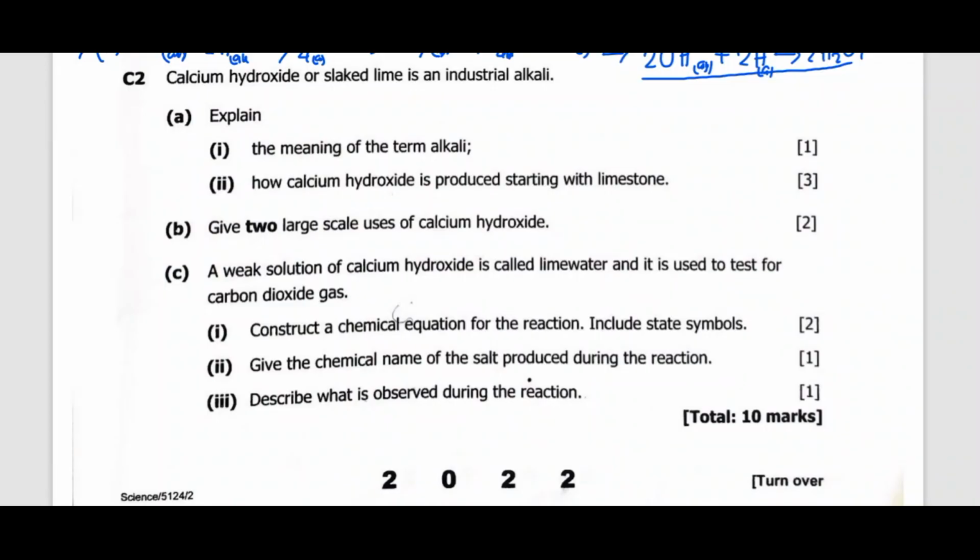Then we move on to question C2. Calcium hydroxide or slaked lime is an industrial alkali. Explain the meaning of the term alkali. So an alkali is a base that dissolves in water to form hydroxide negative ion.